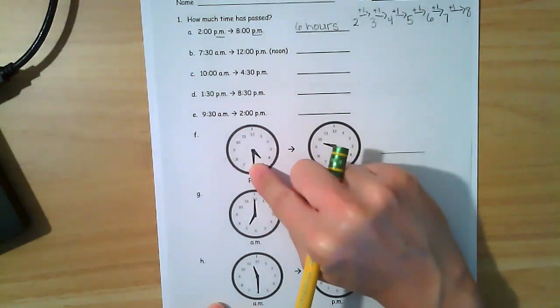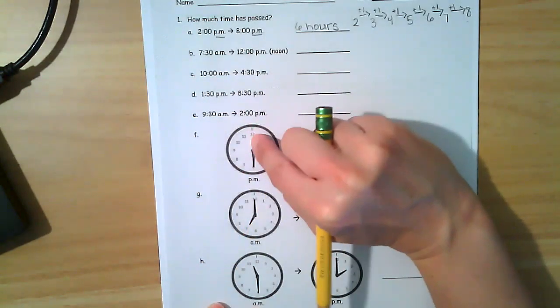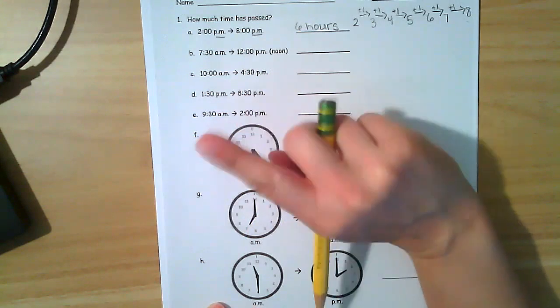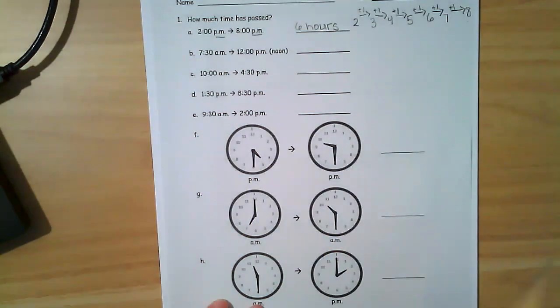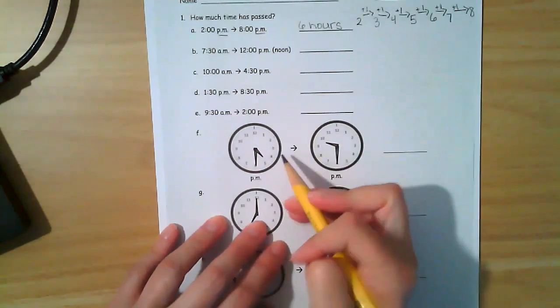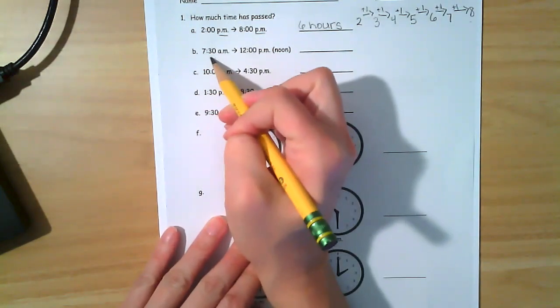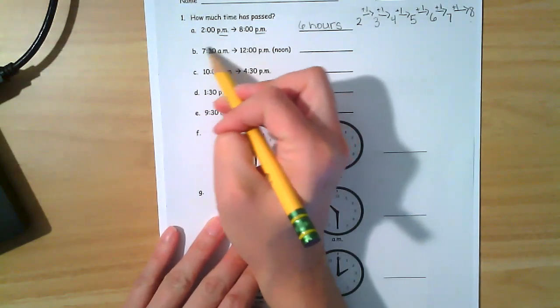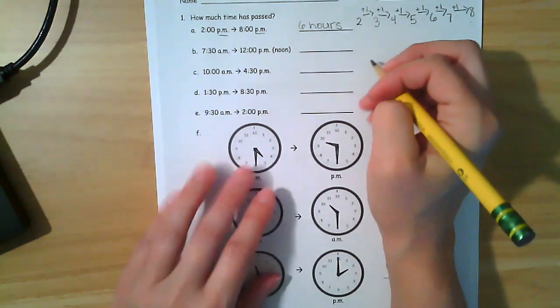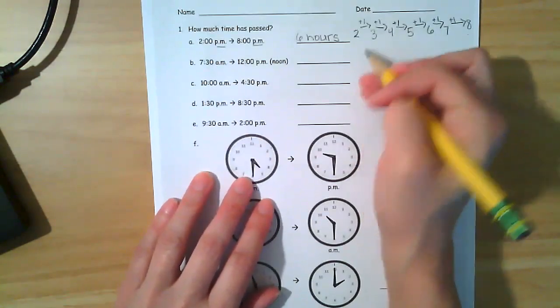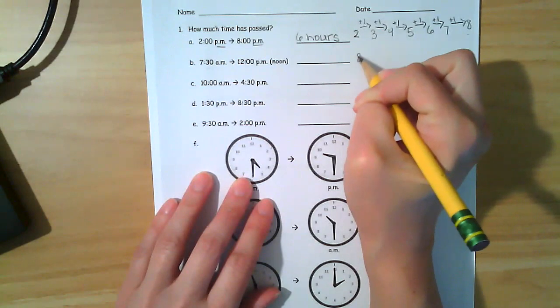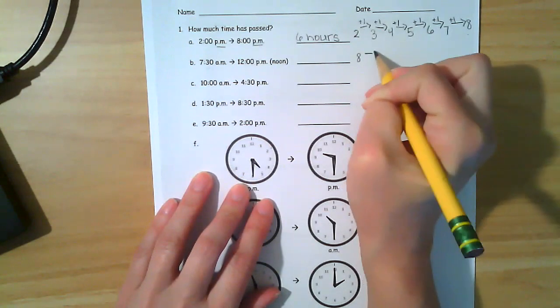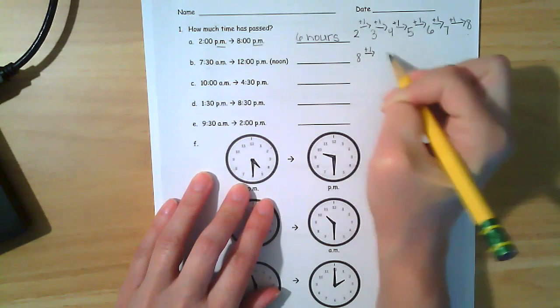Here you're at 30, here you're right at 12 o'clock. So here's what we're going to do. We're going to start not at 7:30, but what's the next whole hour? 8, right? So we're going to start at 8 and count on until we get to 12.